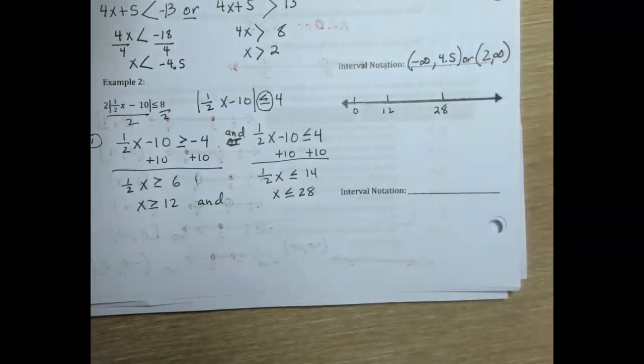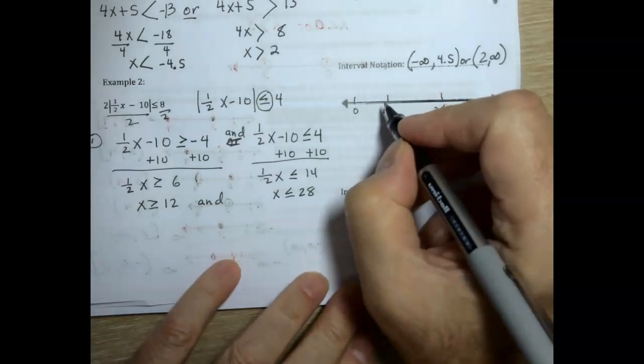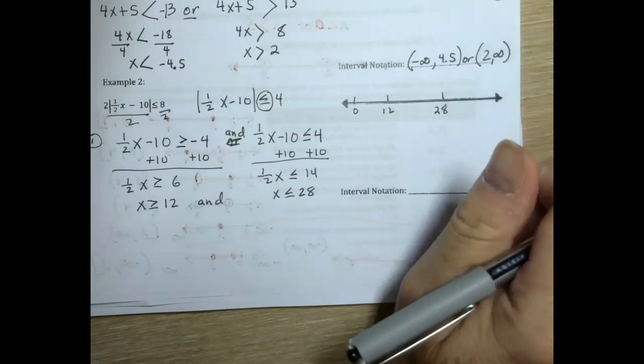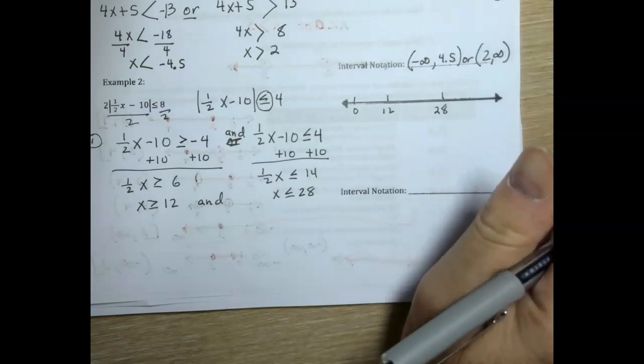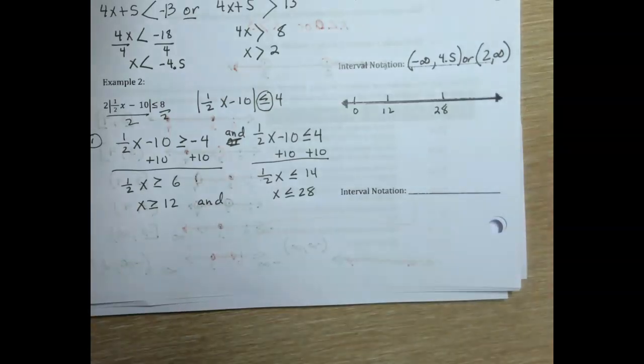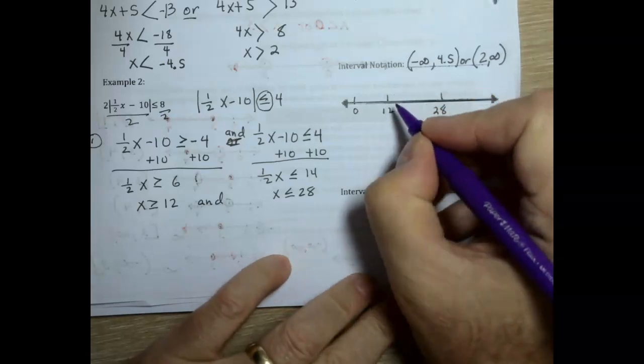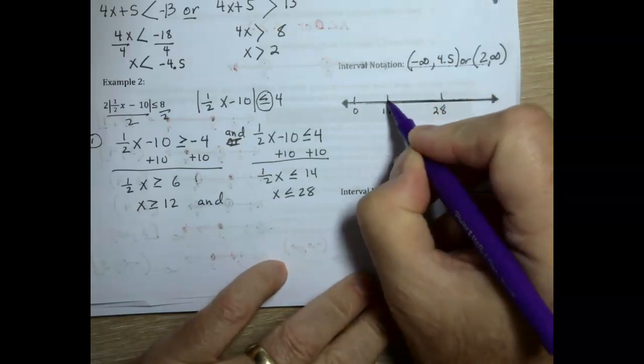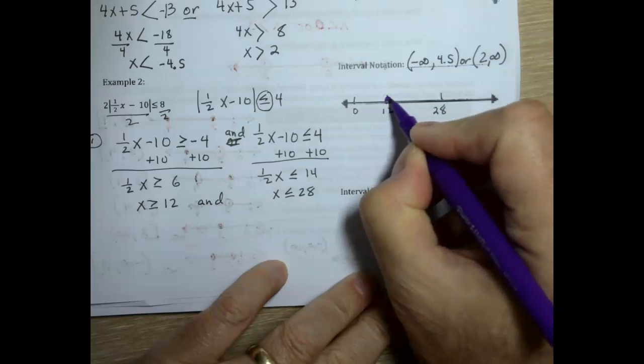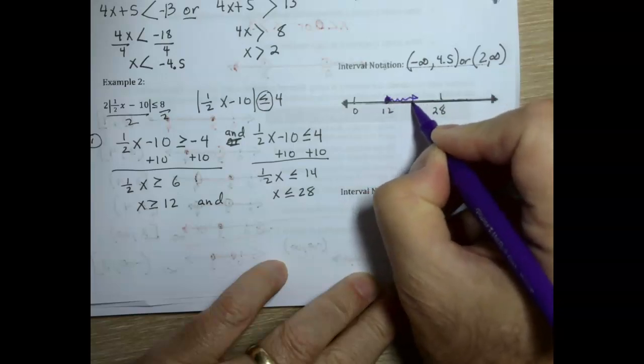Okay, so if you'll notice in this one here, closed circle at 10, x is greater than or equal to 10, so it's going this way.